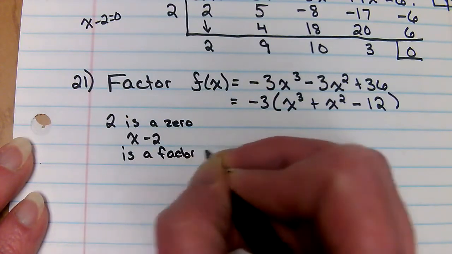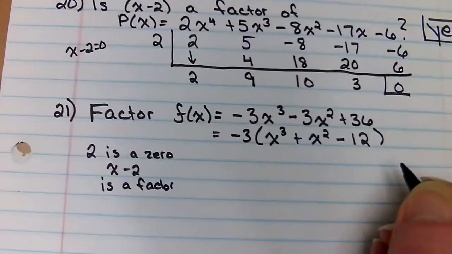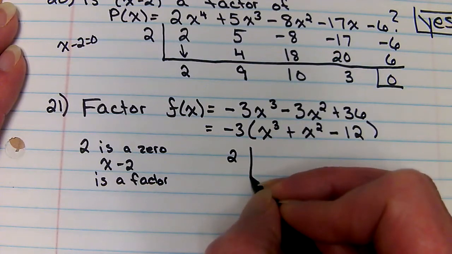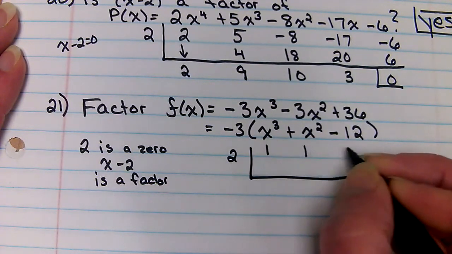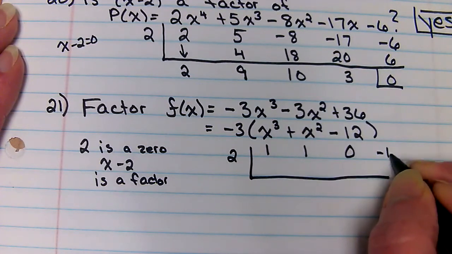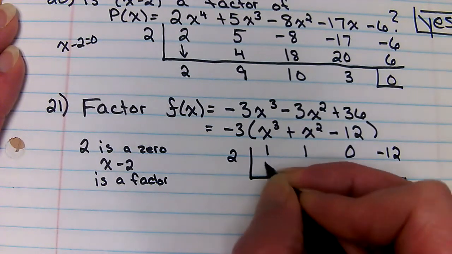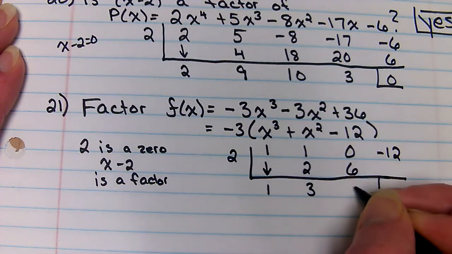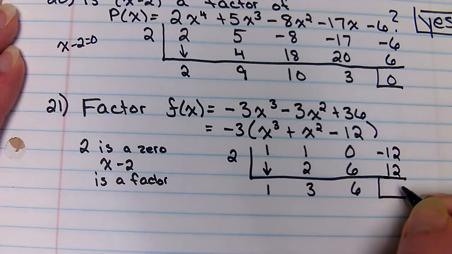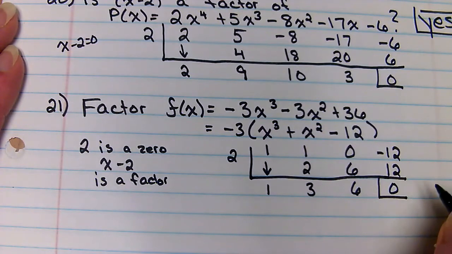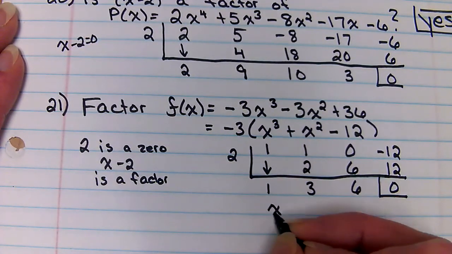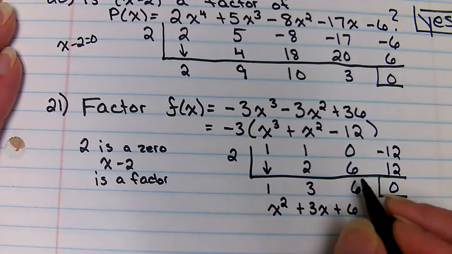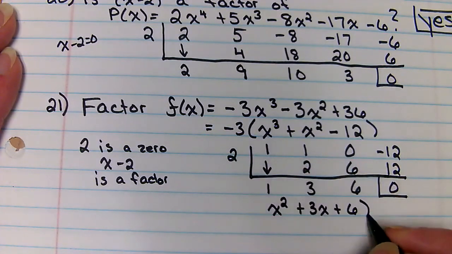That means I can divide what's left by x minus 2. So I put 2 on the outside. I'd have a 1, a 1. We're missing a term. So 1 times 2 is 2, add down. 3 times 2 is 6, add down. 6 times 2 is 12, add down. And I'm left with x squared plus 3x plus 6. That is my other factor.